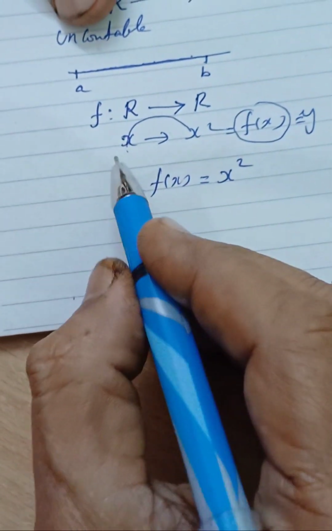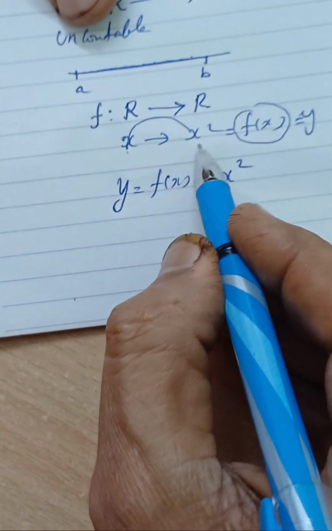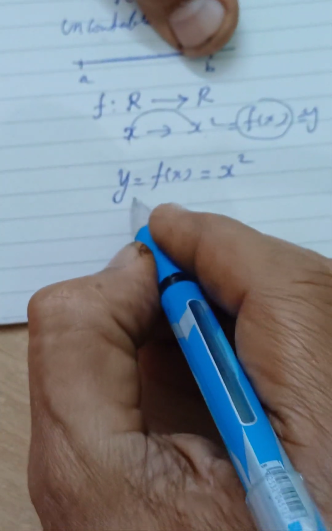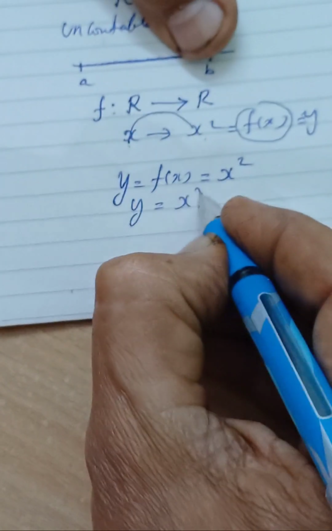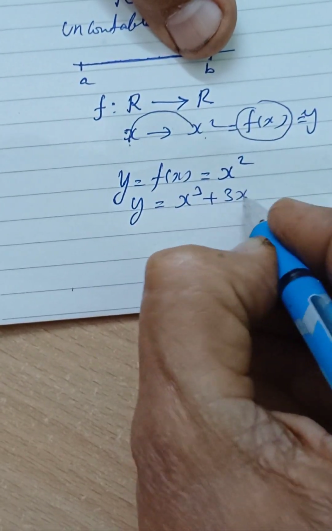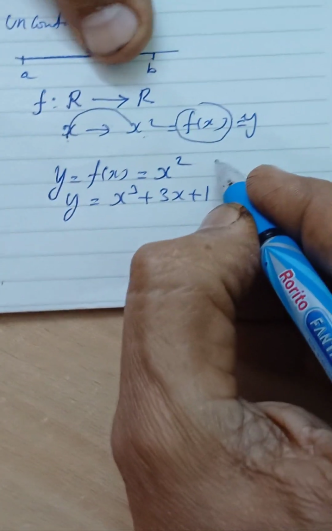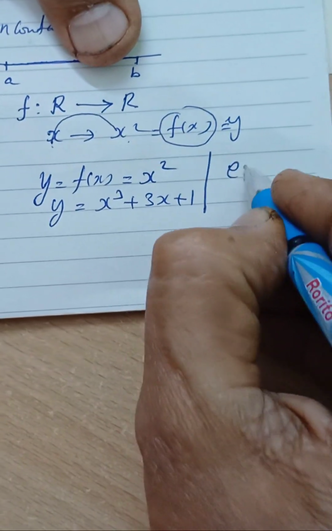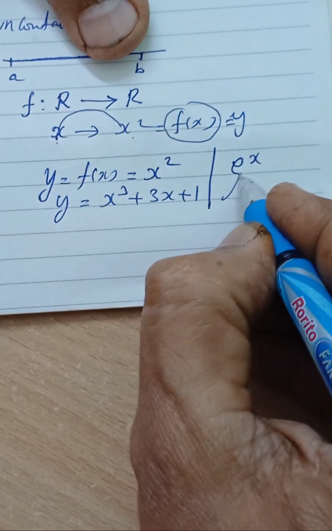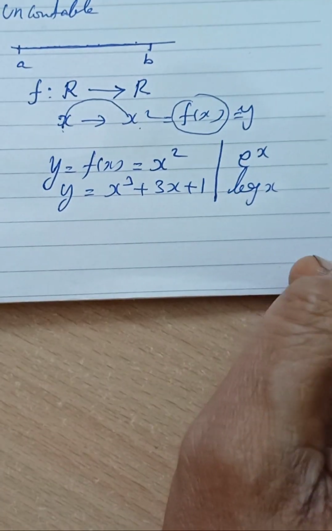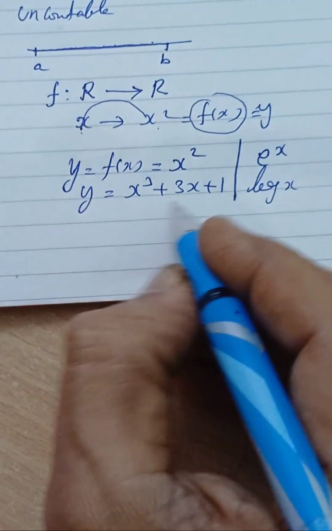So each and every value is mapped on to its square value. So all such polynomials, whatever may be the coefficients, are all real valued functions. And we will also have some other functions called exponential function, logarithmic function, and trigonometric functions, and we don't have that in your syllabus.